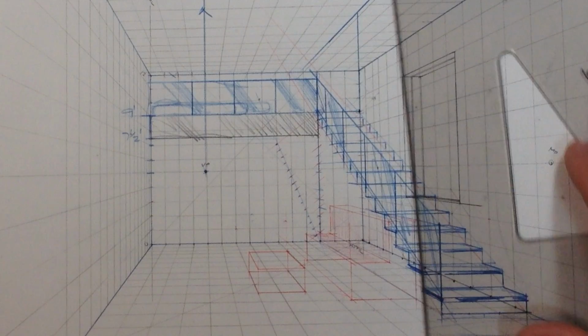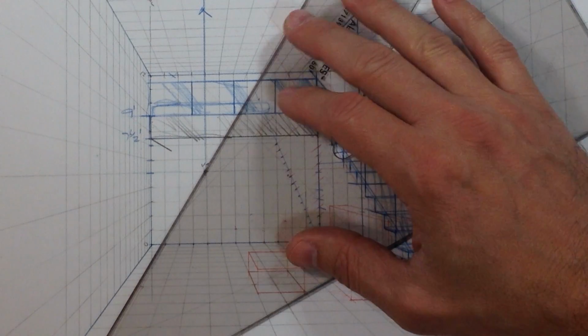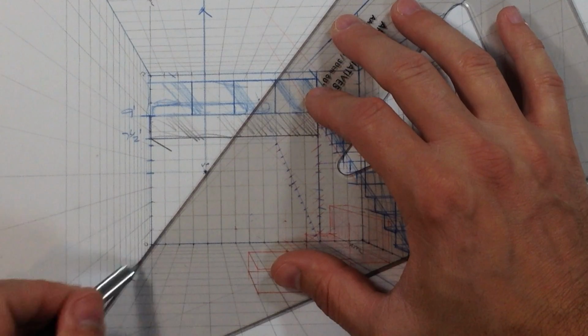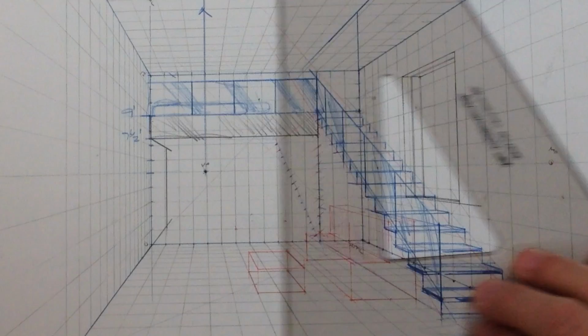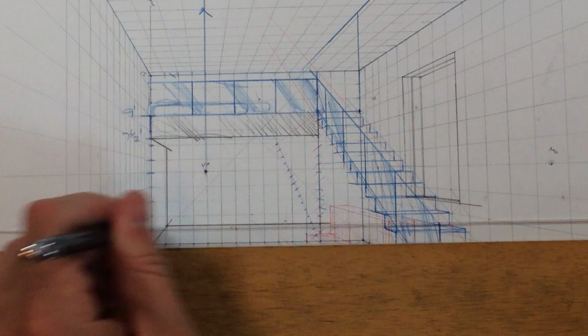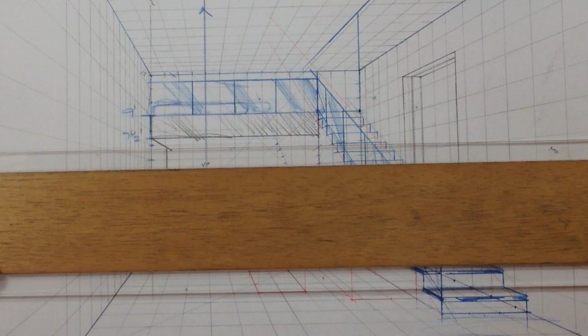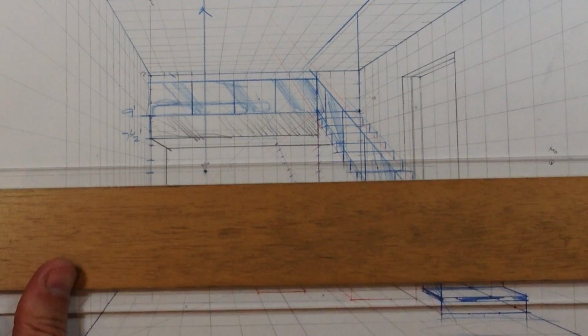Right? And if I want to give the illusion of some space back here, I just continue this edge towards the vanishing point, and I'm just going to eyeball moving the wall back in space, just so you guys can see the evolution. So I've literally just moved that wall backward back here.